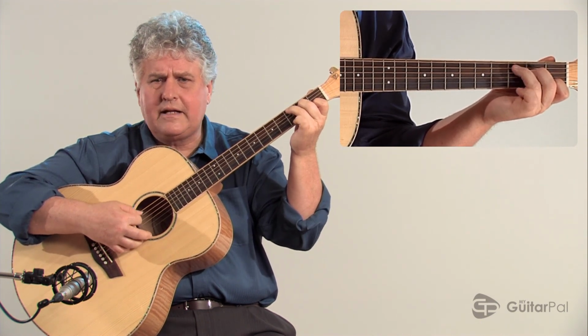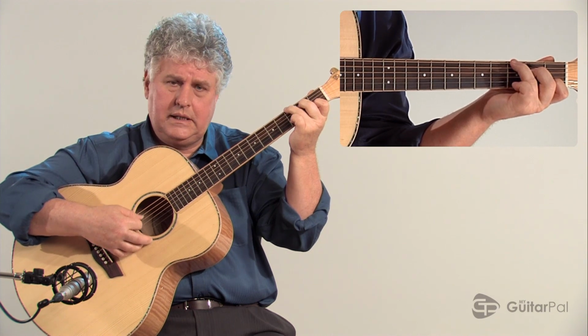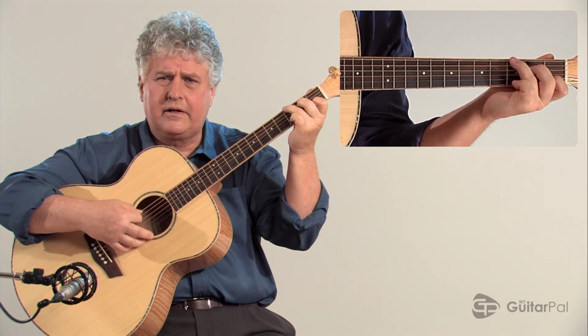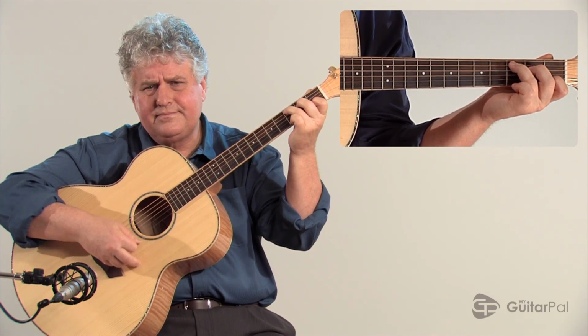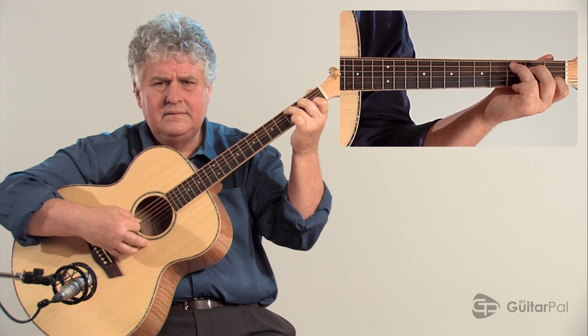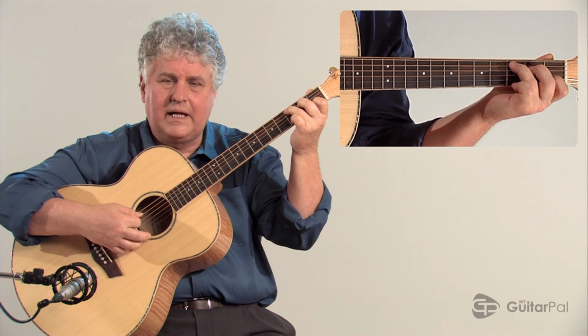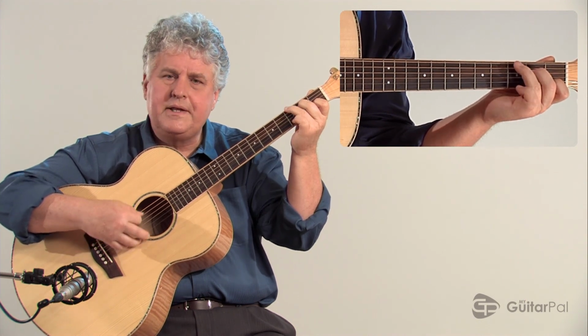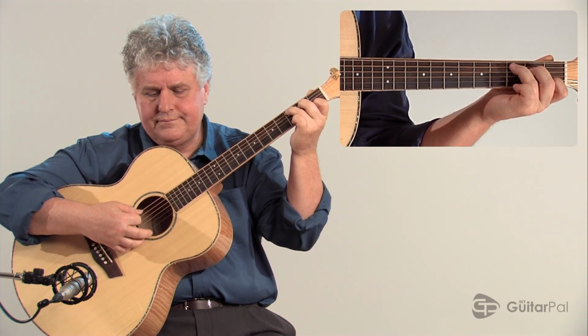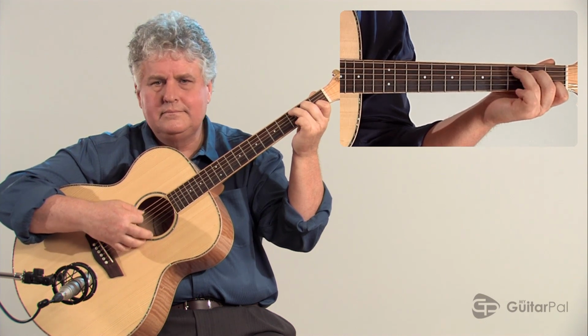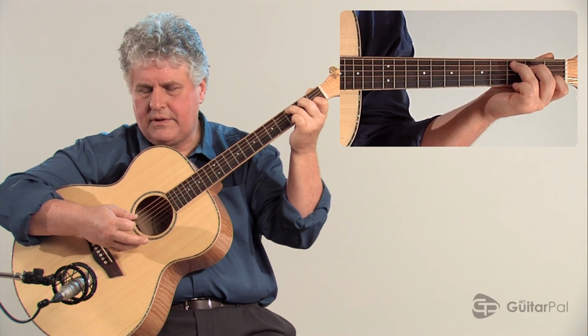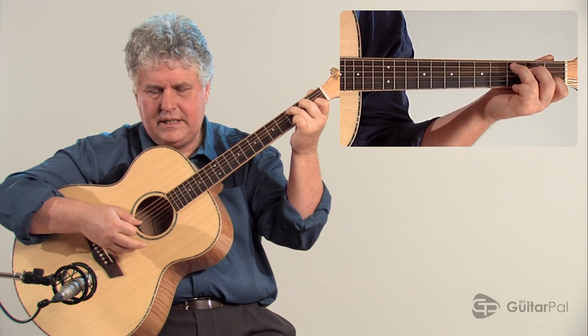If we didn't take the fifth down to the lower octave, we'd get this, and that just really doesn't sound like a bass line, right? But this does sound like a bass line. All right, so that's C, G, C, G, C.